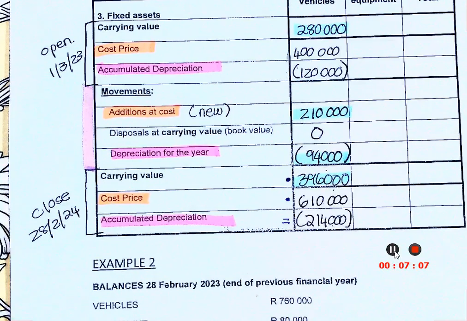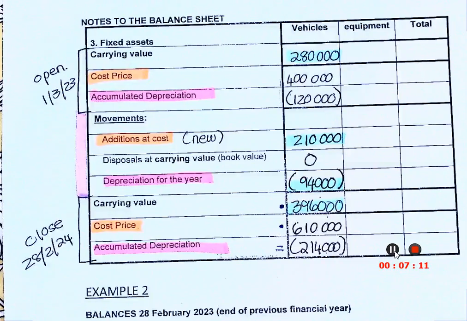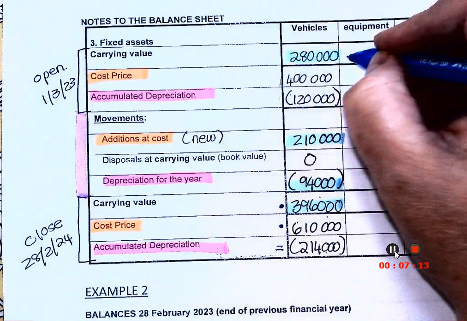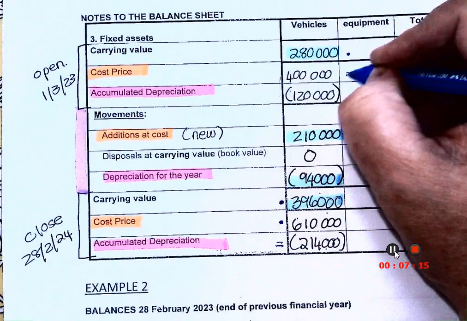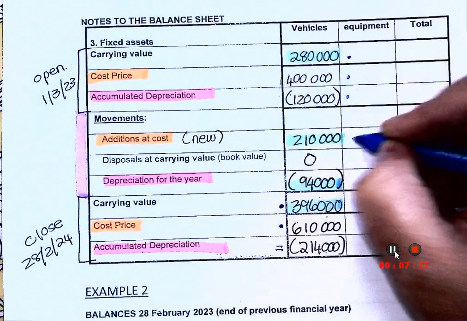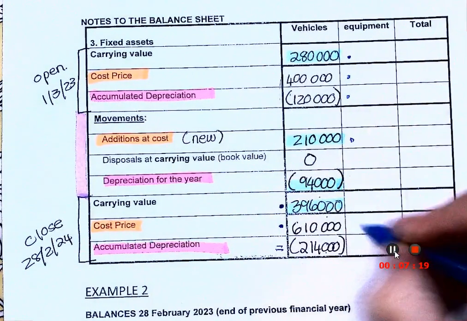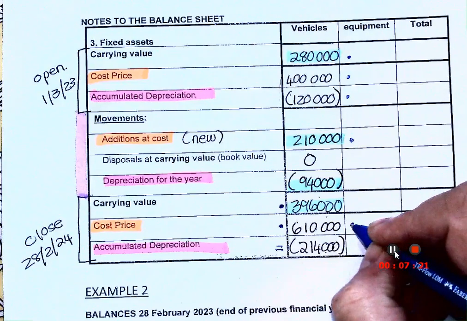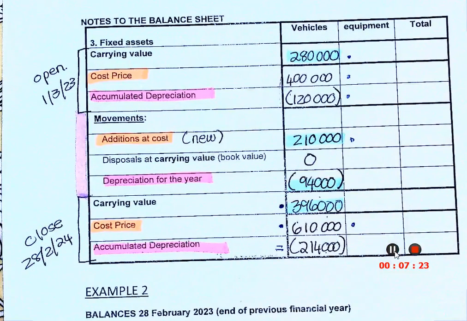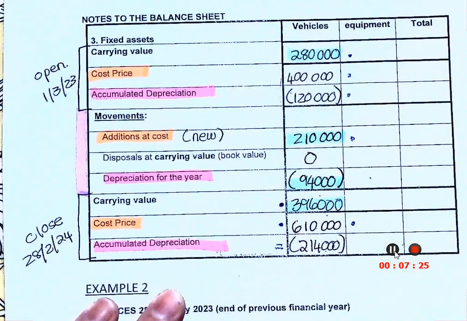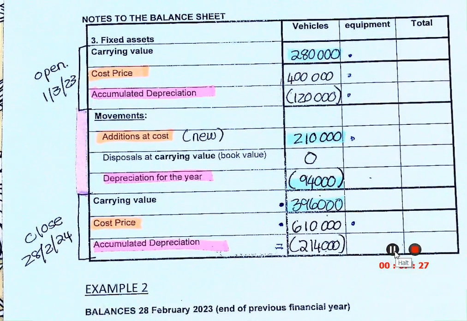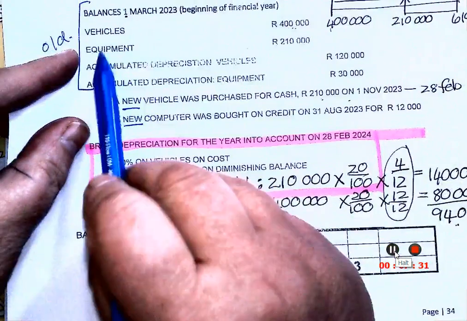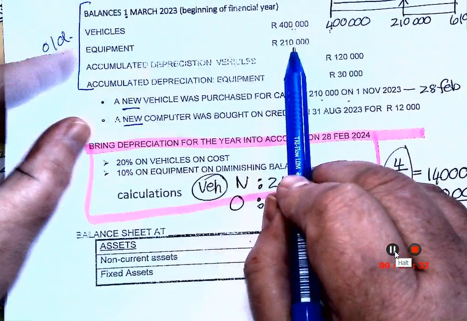Okay, now, if I go to equipment, can you see that you can already fill in for me this, this, this, this, and this? In equipment, my equipment is 210.